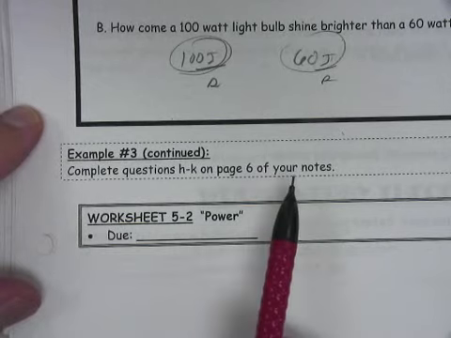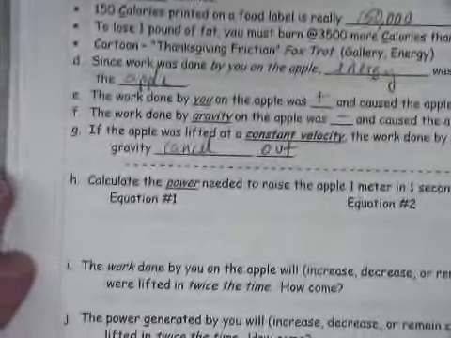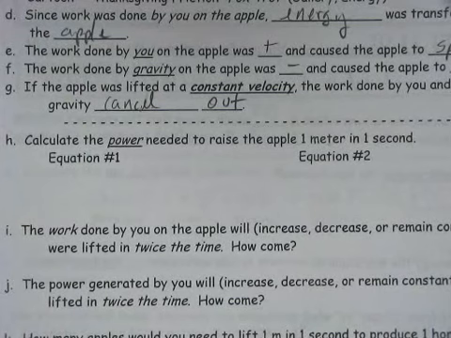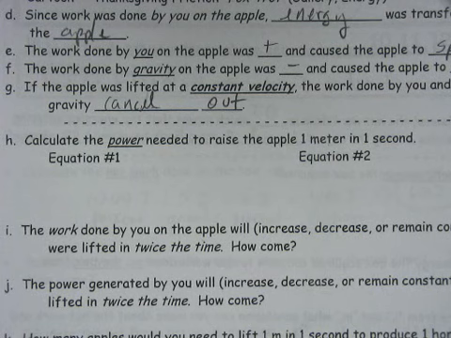When we come back on the next video, actually, no, I'm not done. I have to go to example 3 and finish this off real quick because now we know power. So let's go to example number 3, which is on the previous page. All right, example number 3, it says calculate the power needed to raise the apple 1 meter in 1 second. So on a previous video, I think we had an apple that weighed 1 Newton, and we lifted it 1 meter in 1 second. Now what we're going to do is calculate the power that was exerted to be able to lift that apple 1 meter in 1 second.